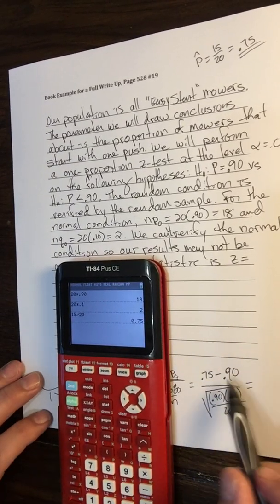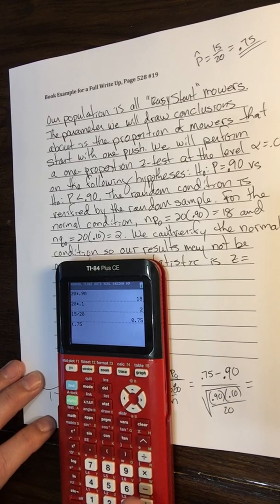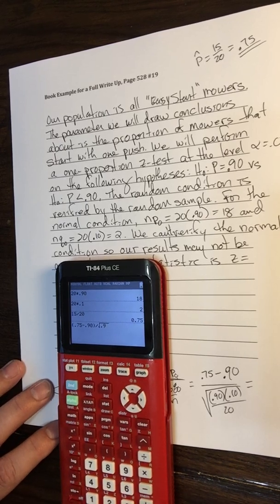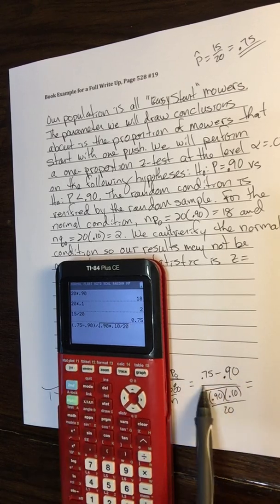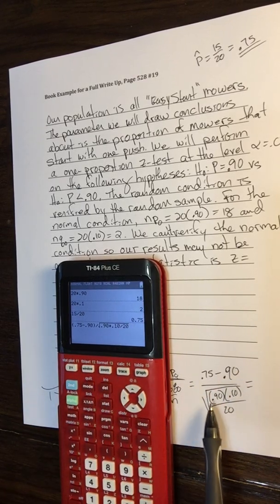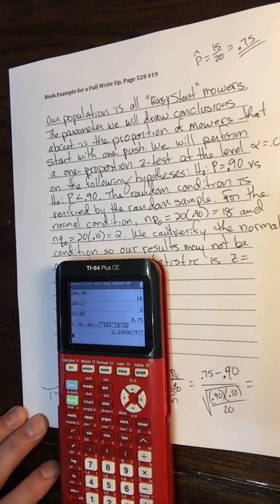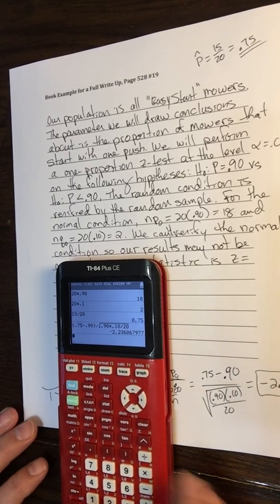Okay, I can put all this in the calculator in one entry, and it goes like this. Open my parentheses. 0.75 minus 0.90, close my parentheses. Divided by the square root of 0.90 times 0.10 divided by 20. It's that easy, guys. You can put the whole thing in the calculator in one entry. Take a look at it. The numerator in parentheses, the division sign, and the square root, and this follows the order of operations. The calculator knows to go this times this divided by this in that order. And I get negative 2.24 is what I'm going to call that.